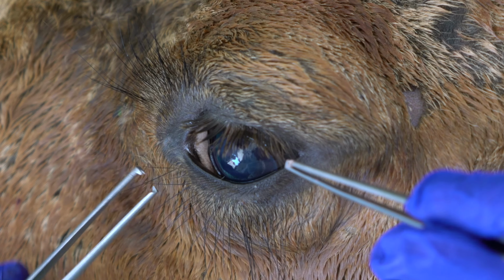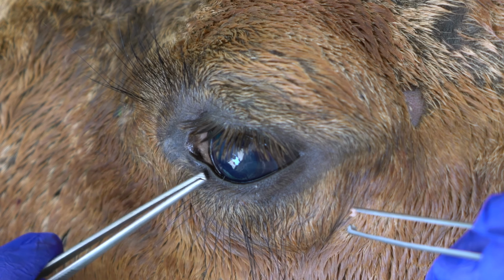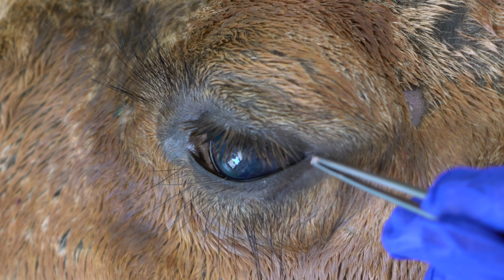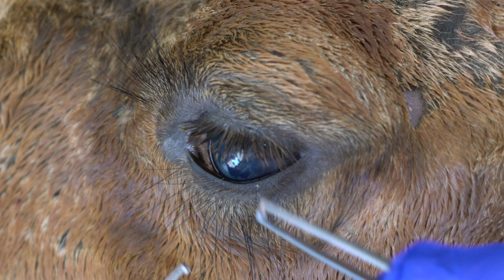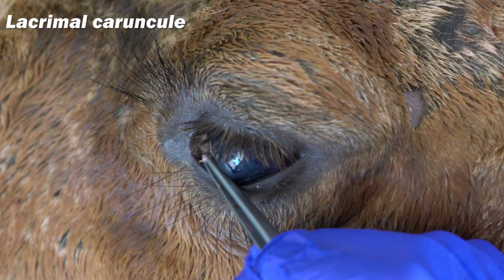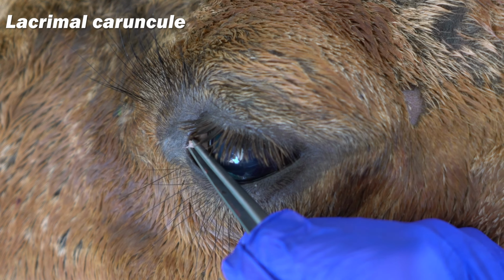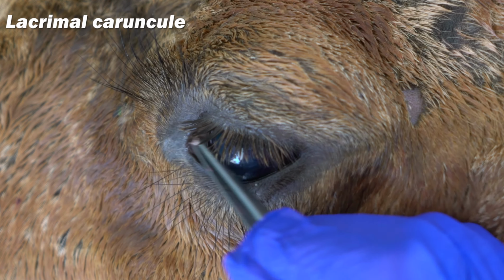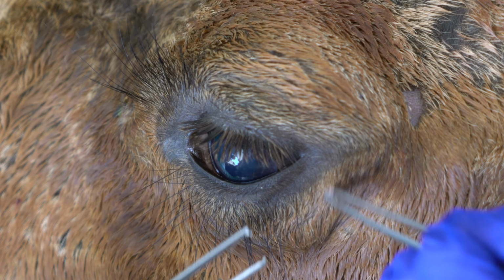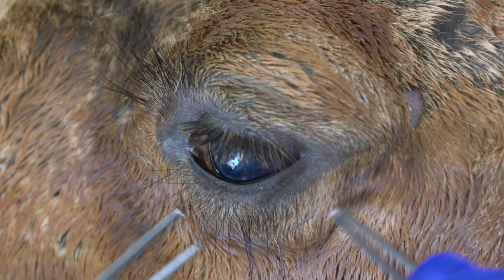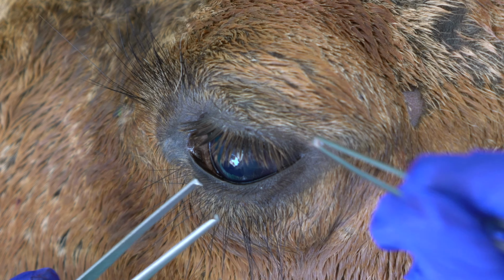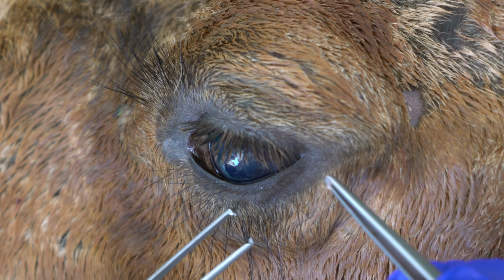In general, the eye has a medial angle. This is the medial angle of the eye. This is the lateral angle of the eye. And here at the medial angle exactly, we can see this structure, the lacrimal caruncle. This one here. So now we will dissect, remove the skin completely, and after that we will try to dissect the eye and look at the eye muscles.